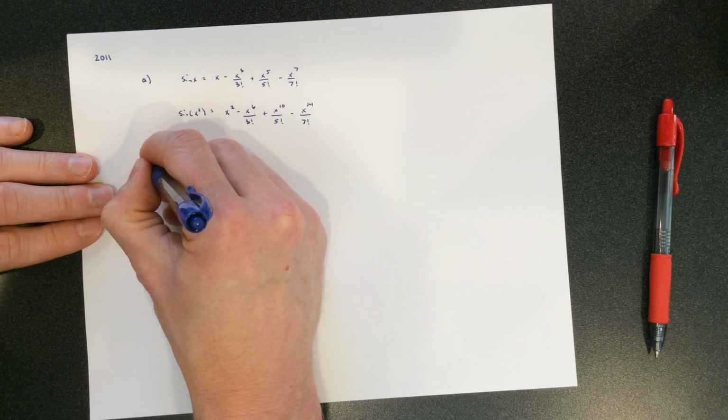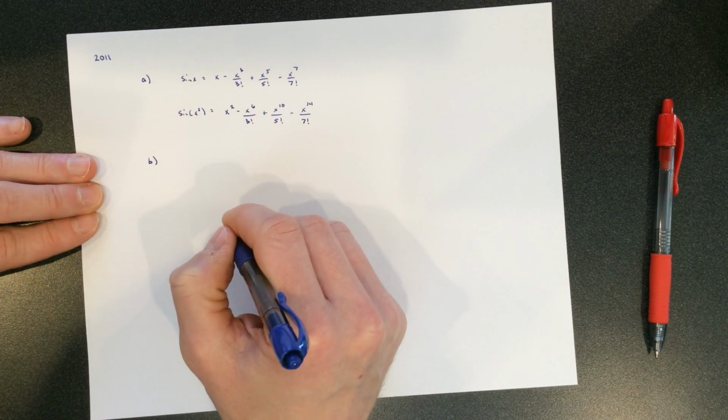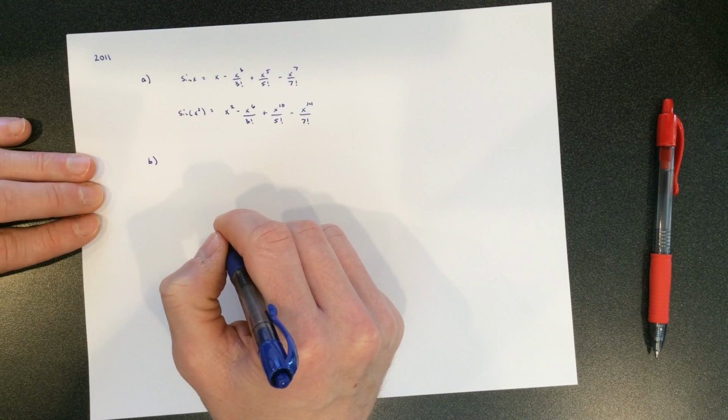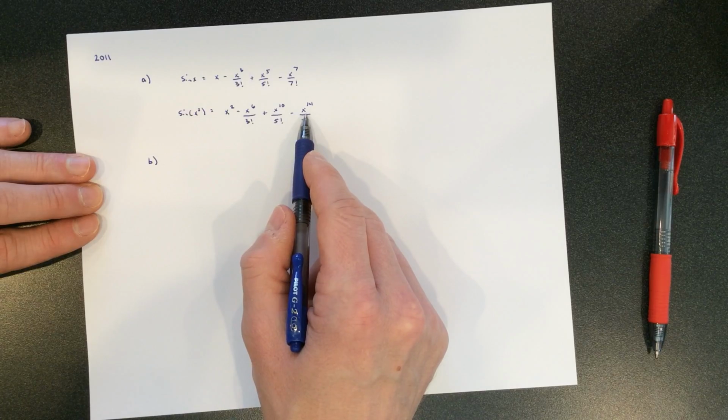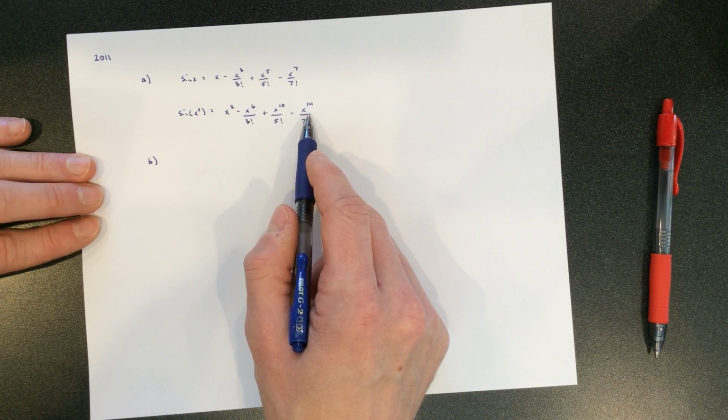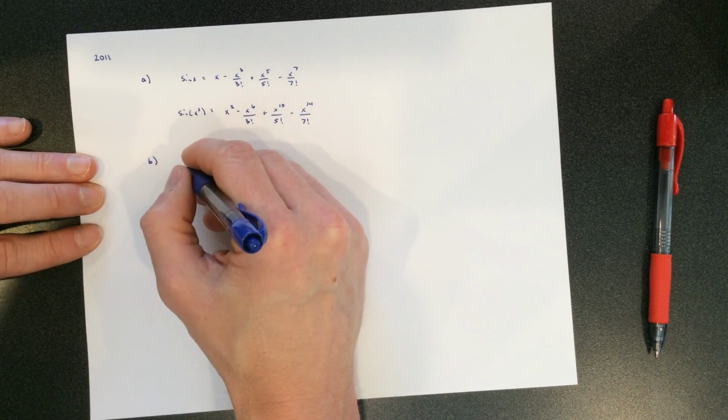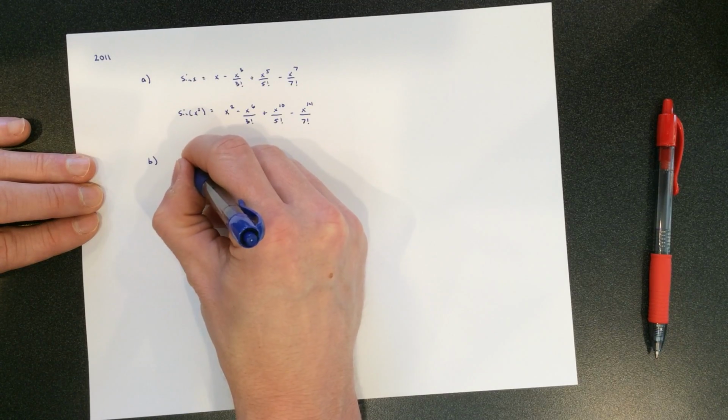Part B. Write the first 4 non-zero terms for cosine x, and then use this series and the series for this guy to write the series for f. Once you write this out, it's just making you show your work.